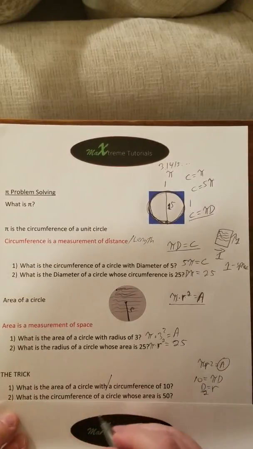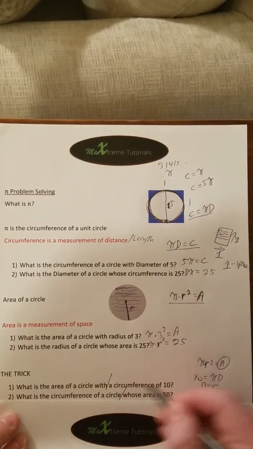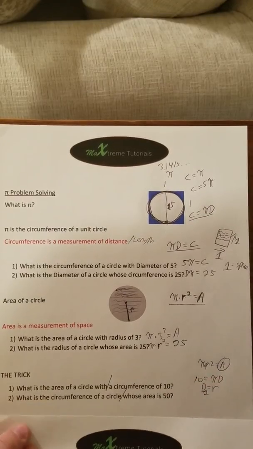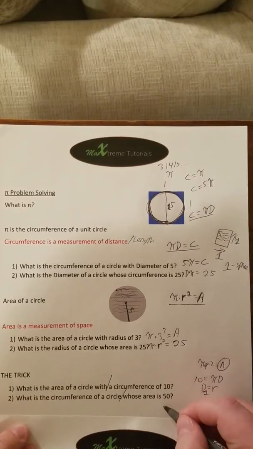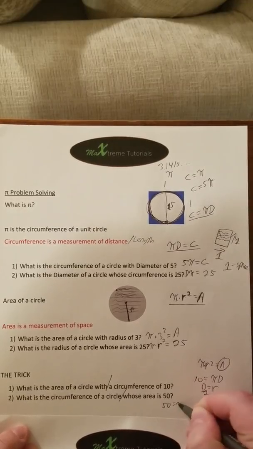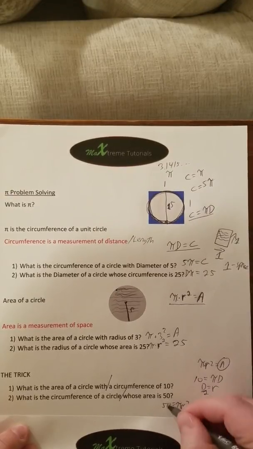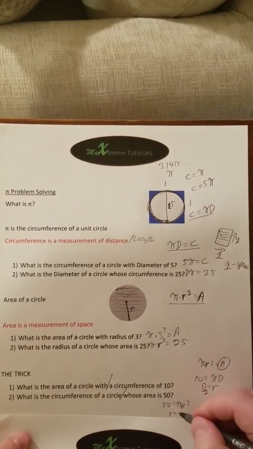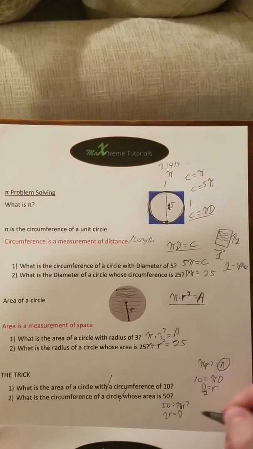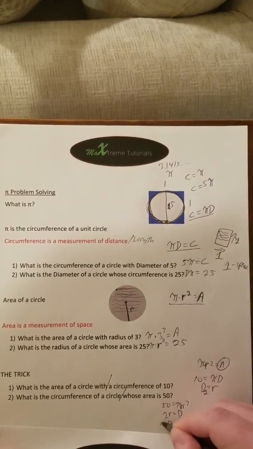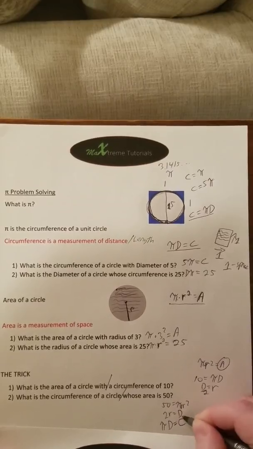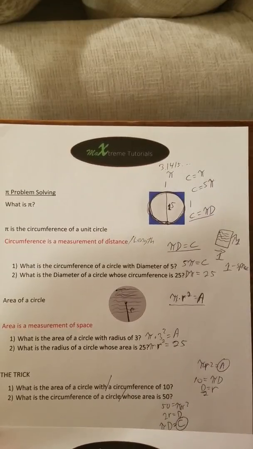They could say, what is the circumference of a circle whose area is 50? So again, you split it up and you say, well, I know what a circle area of 50 looks like. It's 50 equals pi r squared, isn't it? Well, if it is, we know what pi is, 3.14, and we know everything else. So we could solve for r, and then we could say, well, 2r is the diameter. And then once I have that diameter, I could do pi times the diameter, and that equals the circumference. And then I get my answer, circumference.